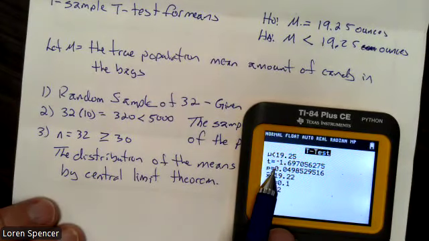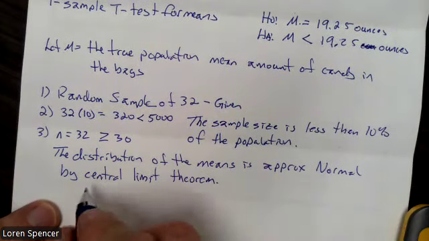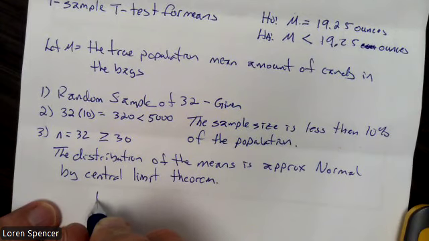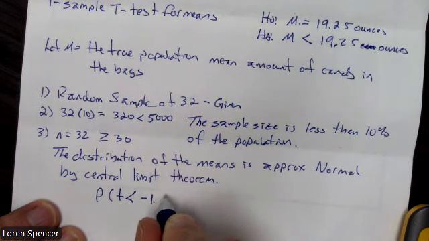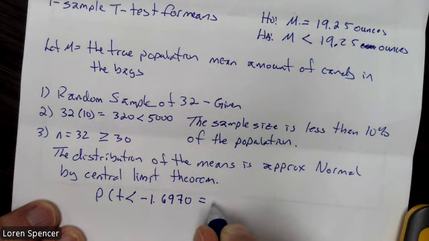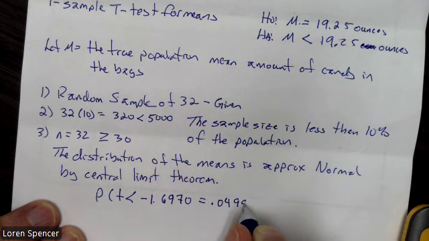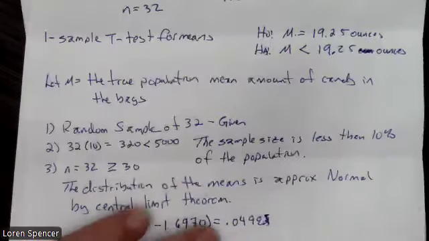So our probability statement, don't forget it, super important. It's a point by itself. The probability that T is less than negative 1.6970 equals 0.0498.